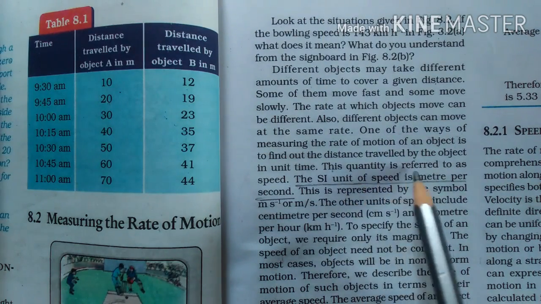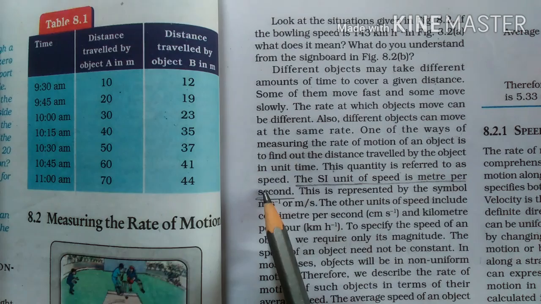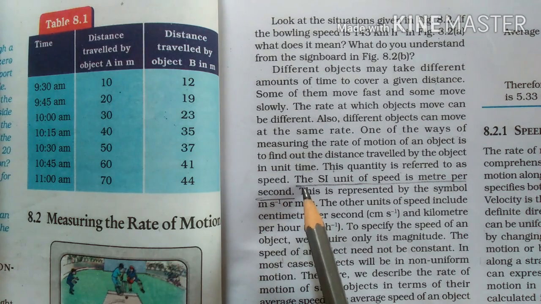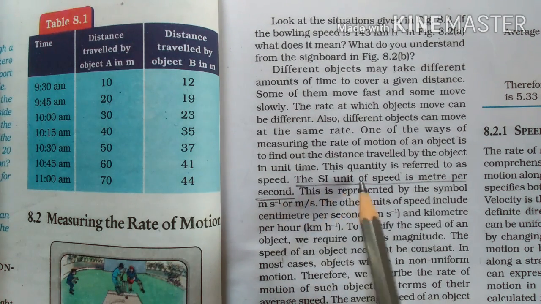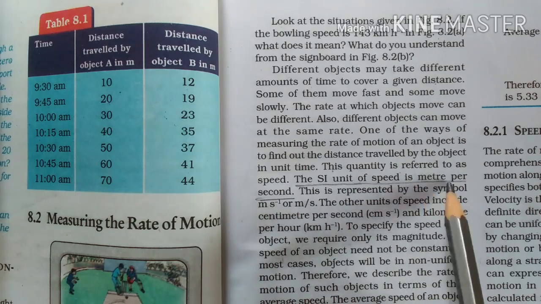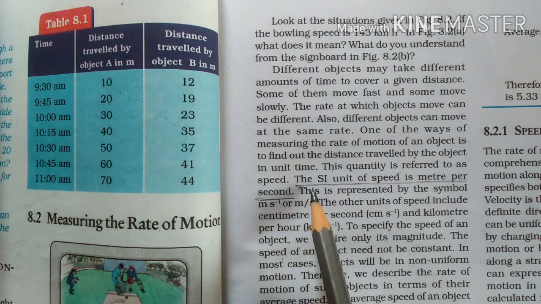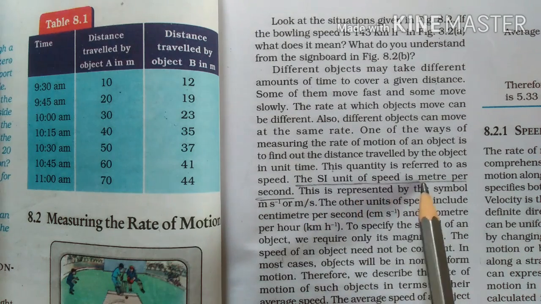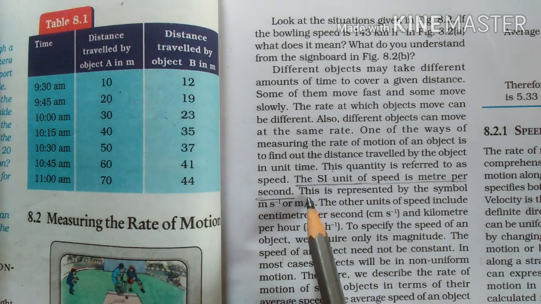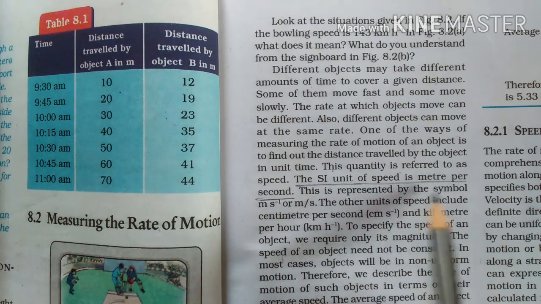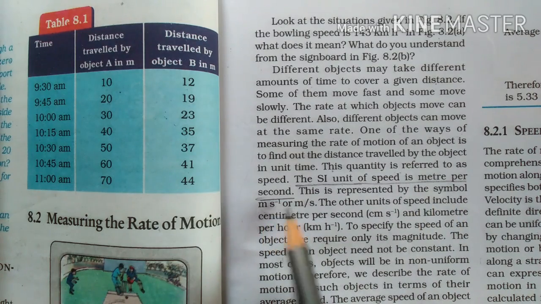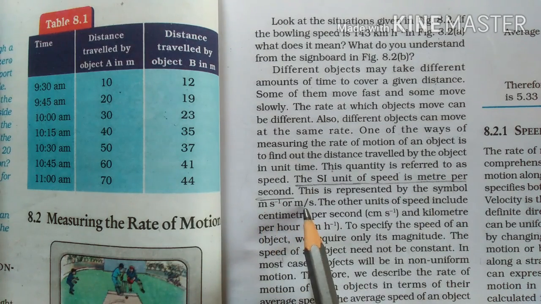This quantity is referred to as speed. The SI unit of speed is meter per second. Please make a note that the SI unit of speed is meter per second. This is represented by the symbol m/s.